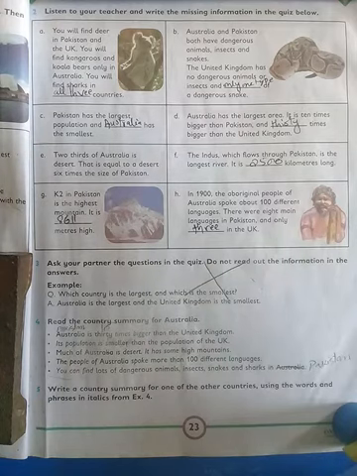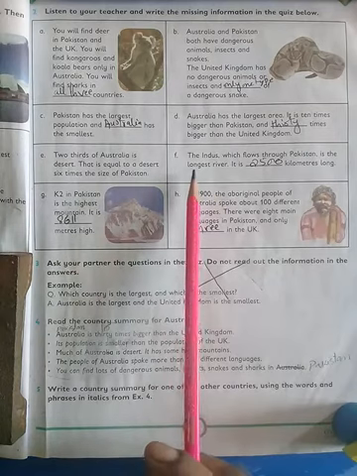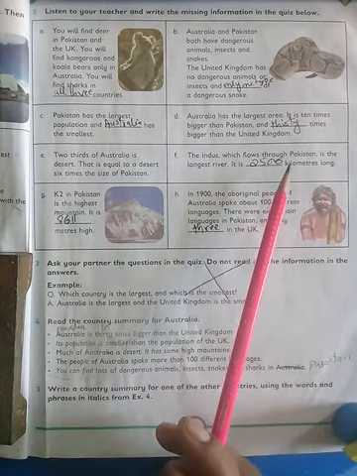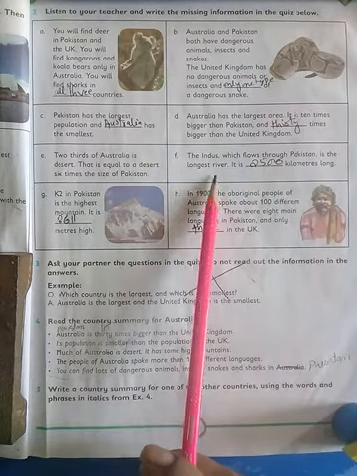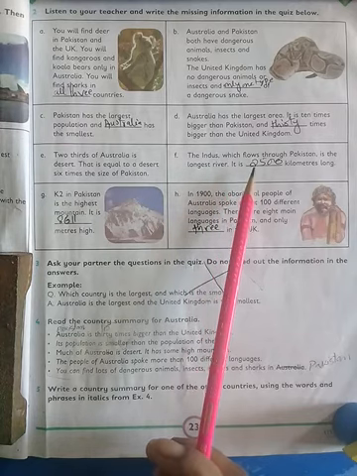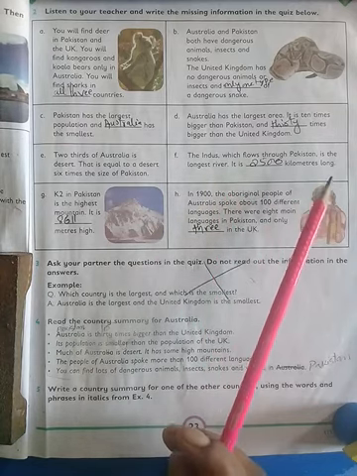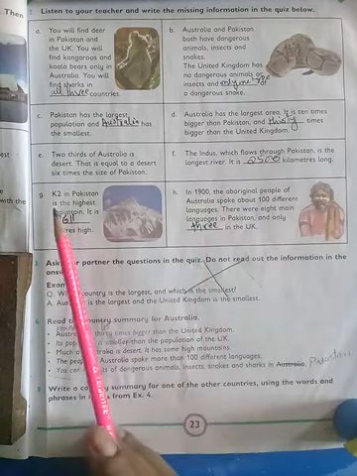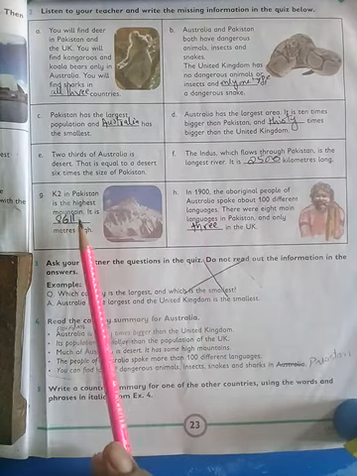हैं वो पाकिस्तान के थर से बहुत ज़्यादा बड़े हैं। And here is the F, the Indus, which flows through Pakistan, is the longest river. It is 2,500 kilometers long. And G, K2 in Pakistan is the highest mountain.